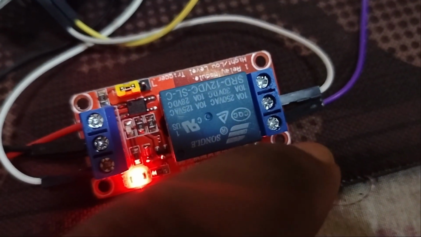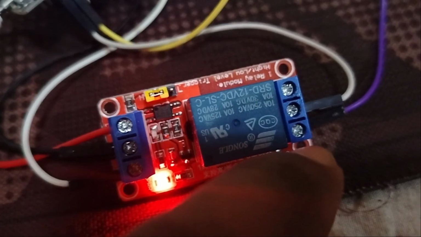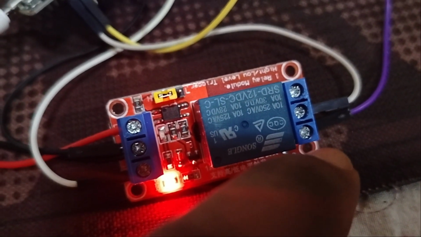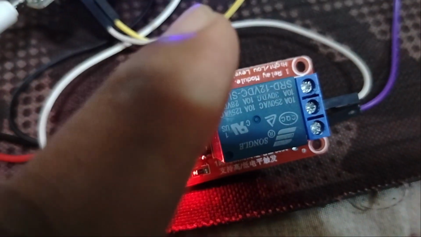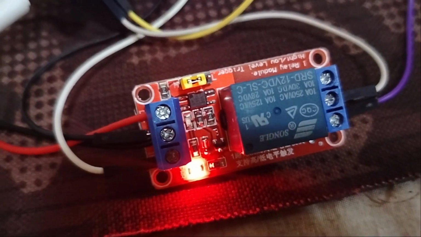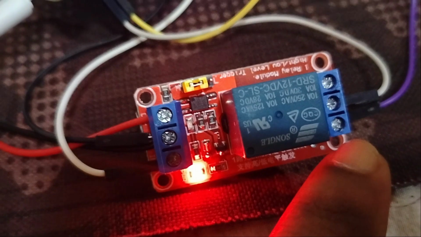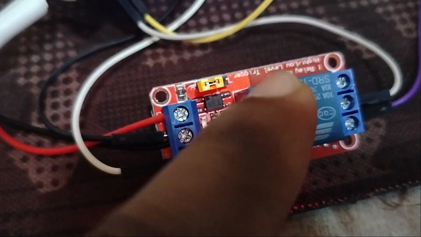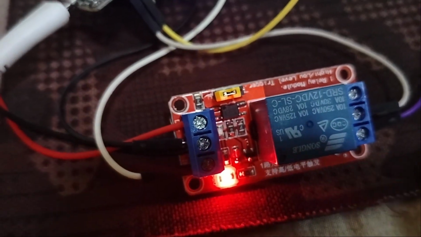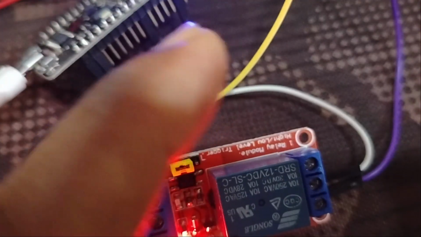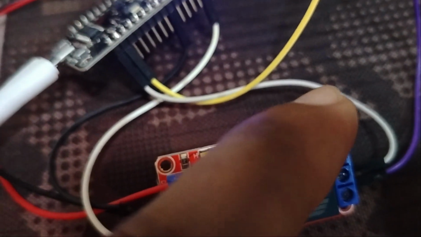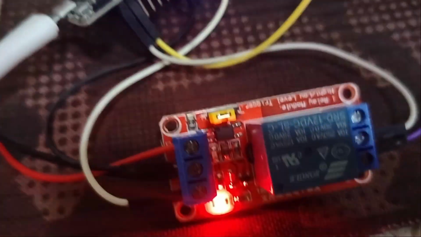This one is normally closed, this one is normally open. That means when power doesn't go through the relay, normally open stays open. When the signal comes to the relay, it closes. Normally closed is the opposite: when the relay doesn't have any power, it's closed, and when the relay powers on, it opens.